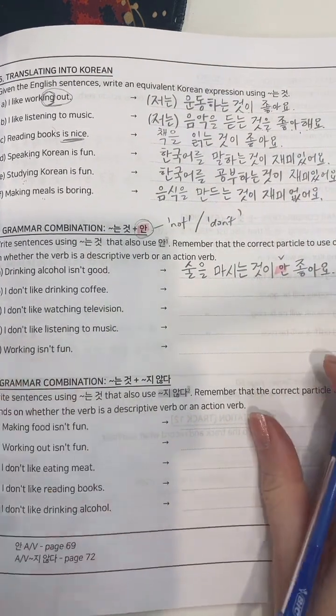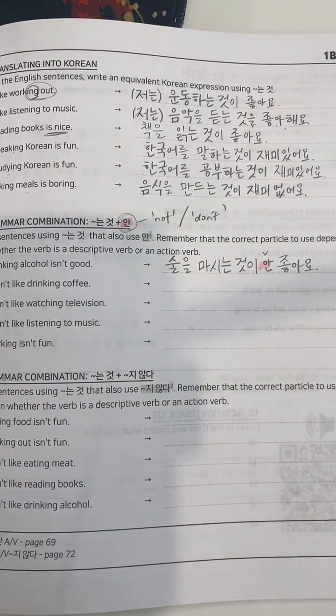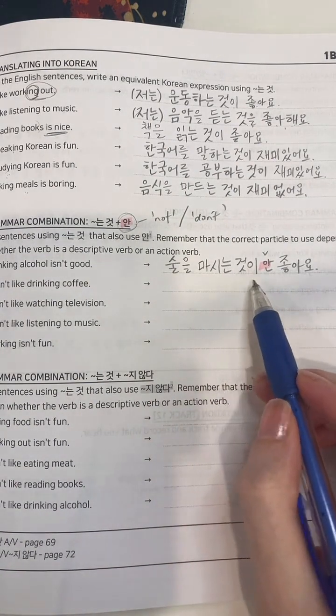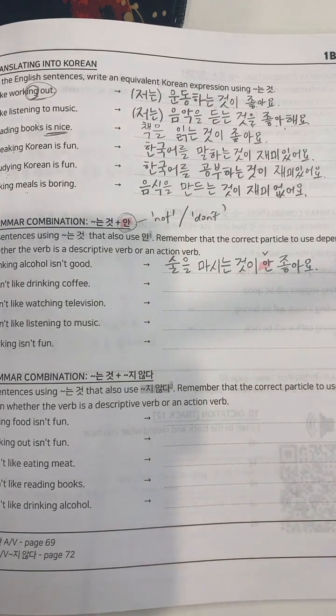So if you said 술을 마시는 것이 좋아요, that would mean I like drinking alcohol or drinking alcohol is good. But if you say 술을 마시는 것이 안 좋아요, it means drinking alcohol is bad or not good.